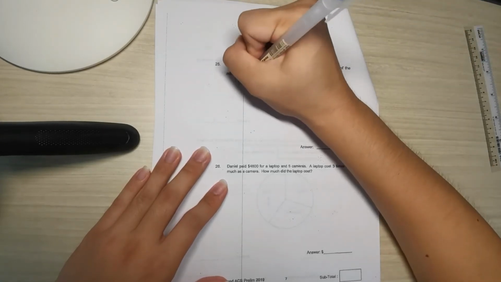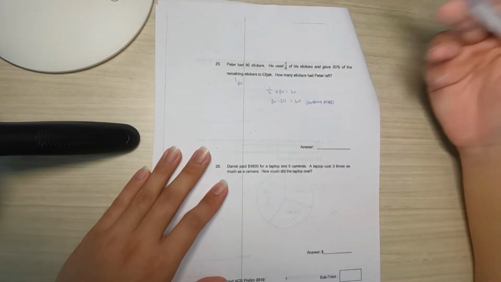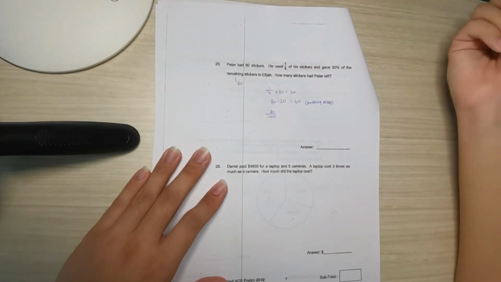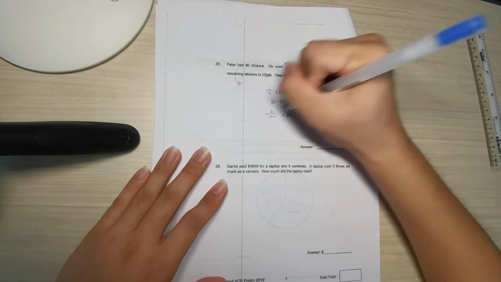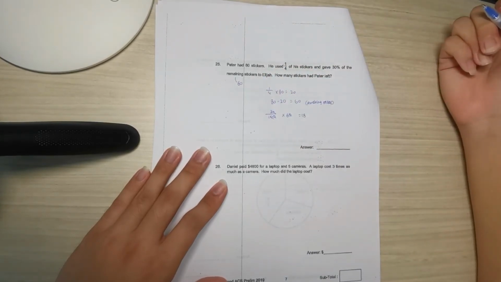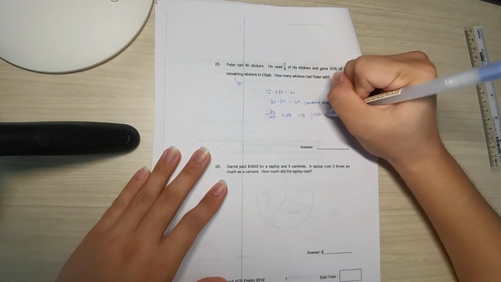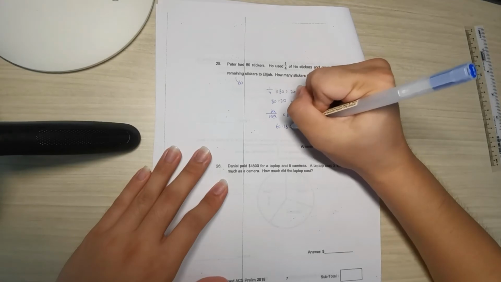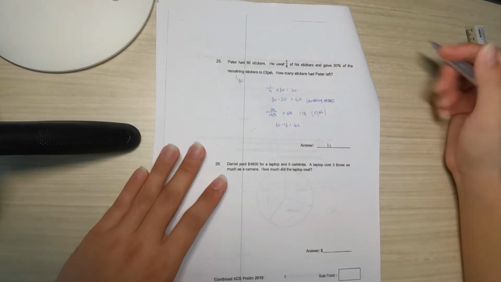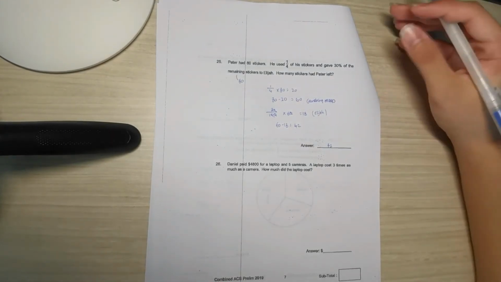So he gave 30% of the remaining stickers to Elijah. So 30%, which is 30 over 100 times 60, I should get 18. So he gave Elijah 18 stickers. So you take 60 minus 18, it should be 42. That's my answer. And this is how many stickers Peter had left.